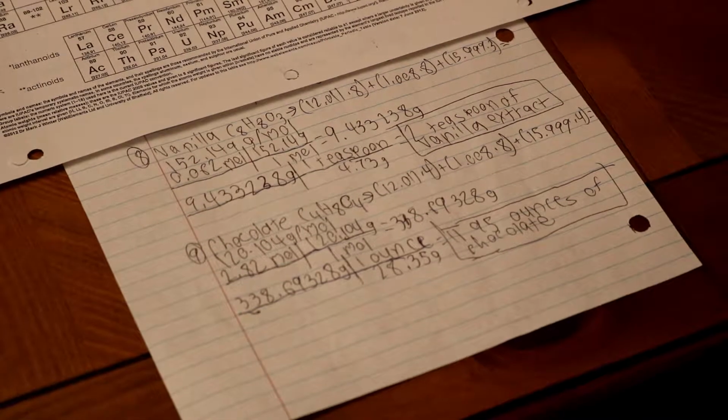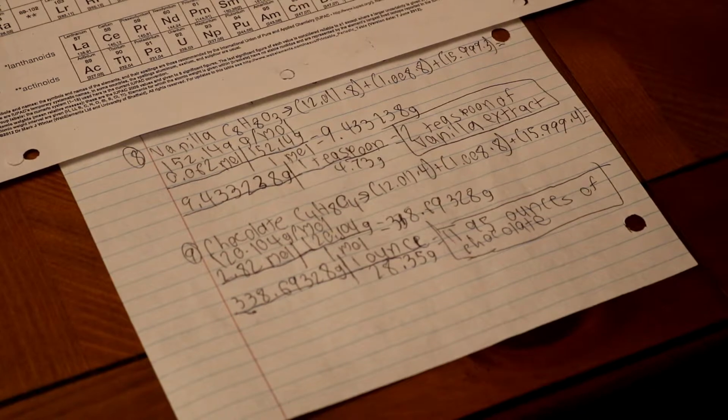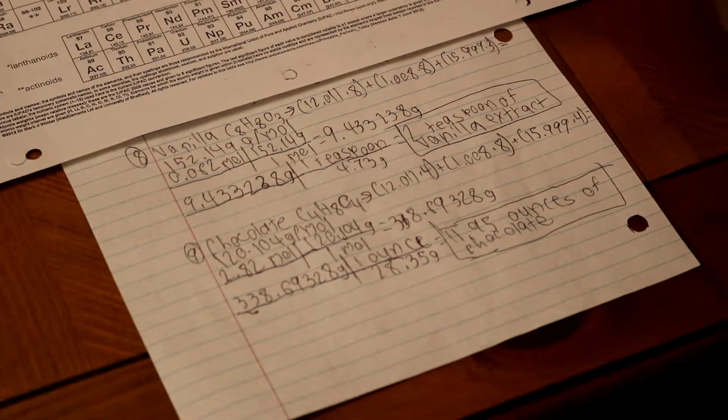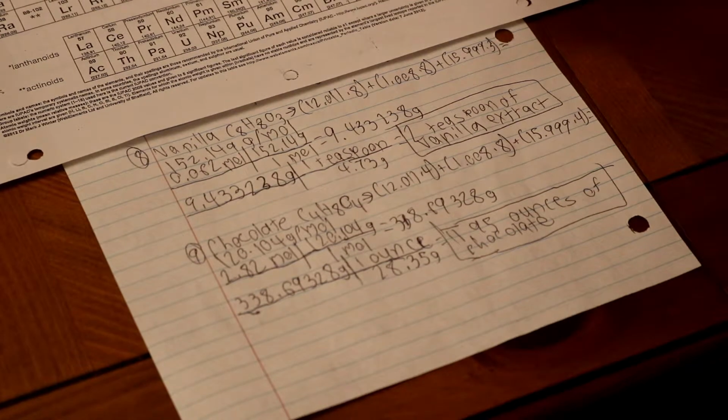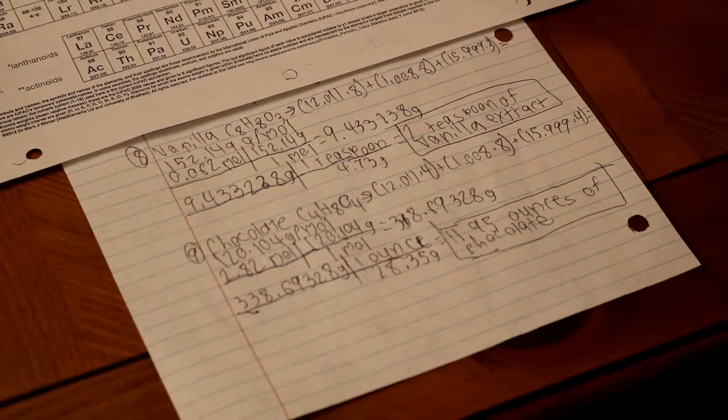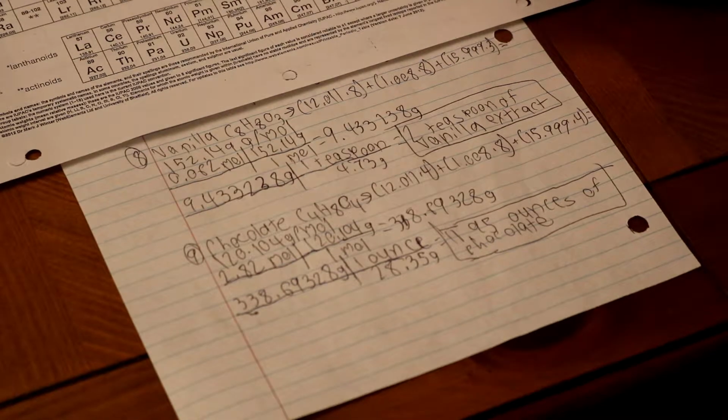So vanilla having carbon, hydrogen, and oxygen in it, you need to multiply the carbon's mass by 8 because that's the subscript given to it. You need to multiply the hydrogen's mass by 8 because that's the subscript given to it. And you need to multiply the oxygen's mass by 3 because that's the subscript given to it. And with all that added, you get the sum of 152.149 grams per mole, which is the molar mass of vanilla.